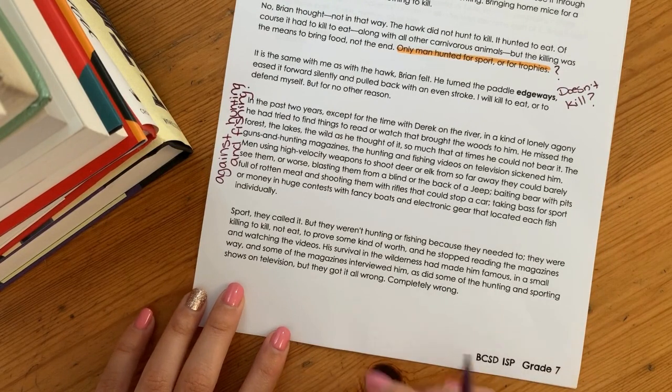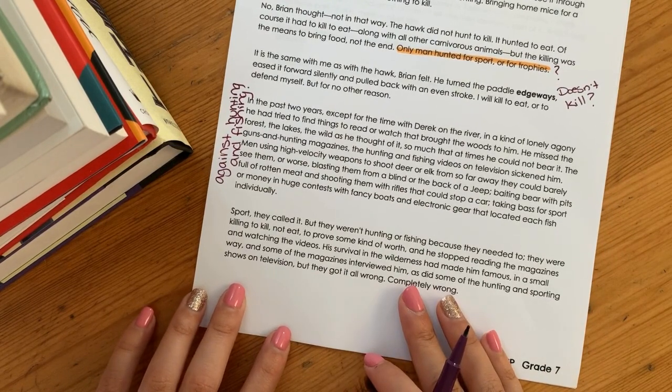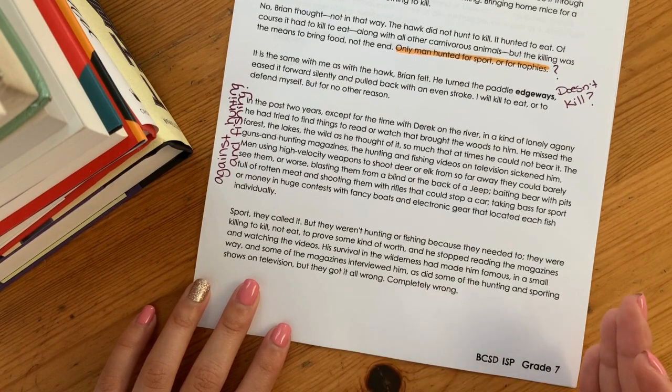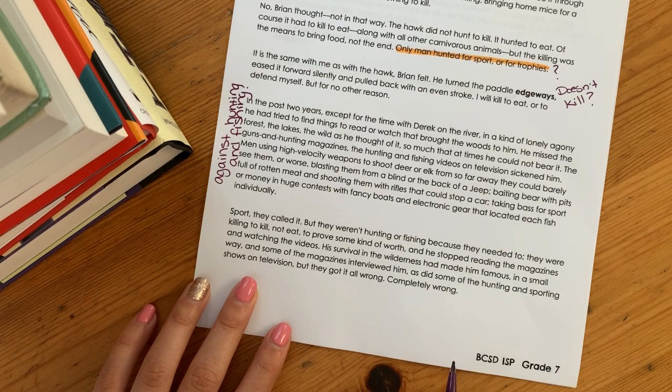Sport, they called it, but they weren't hunting or fishing because they needed to. They were killing to kill, not to eat, to prove some kind of worth. And he stopped reading the magazines and watching the videos. His survival in the wilderness had made him famous in a small way, and some of the magazines interviewed him, as did some of the hunting and sporting shows on television, but they all got it wrong, completely wrong.